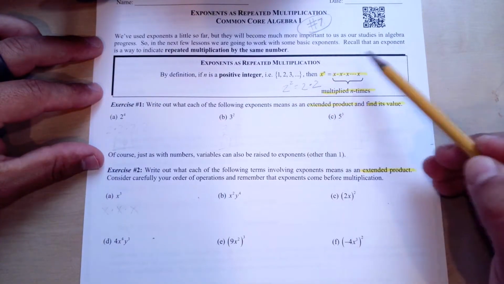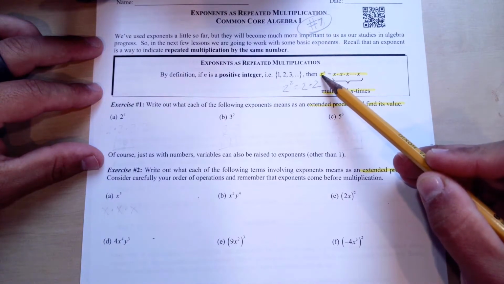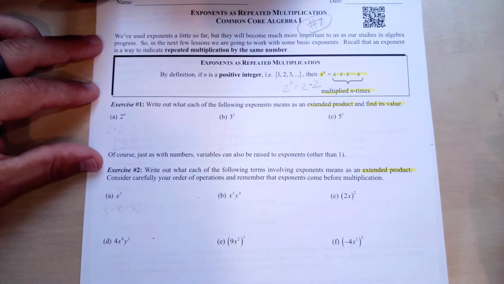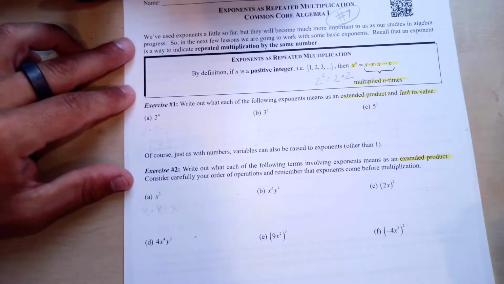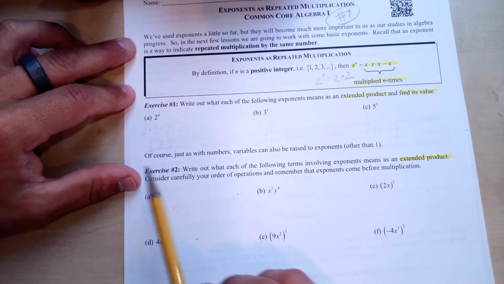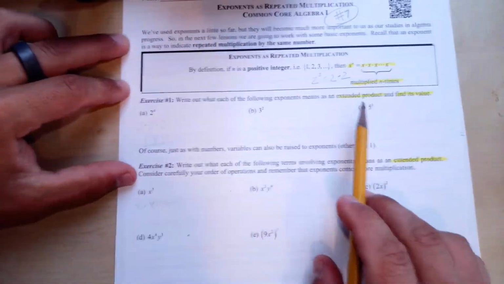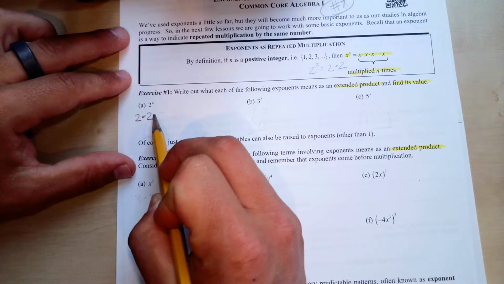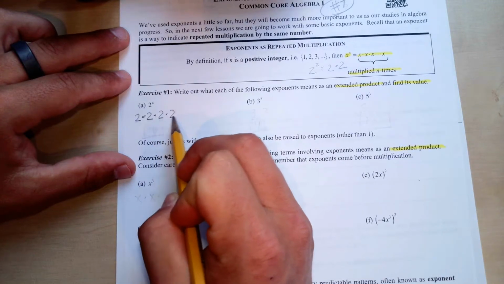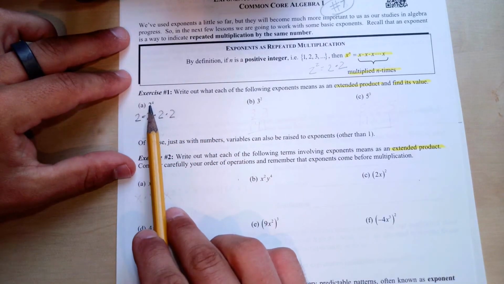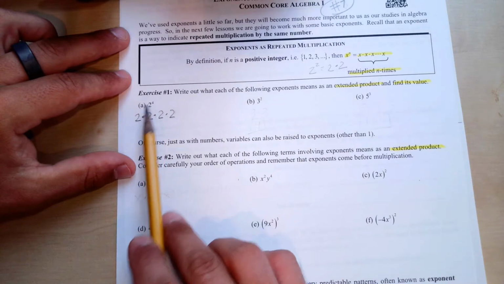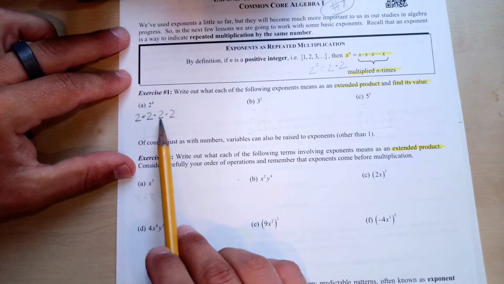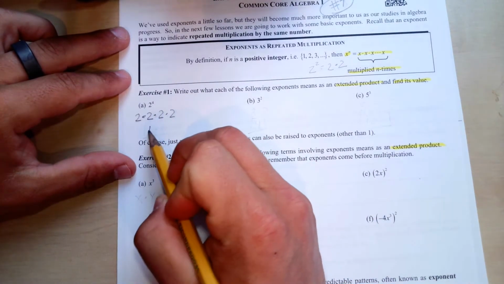So x to the n means that we're multiplying whatever this x value is, to the nth power, a certain amount of times. So if we're just looking at numbers, for example, if we have 2 raised to the 4th, that means if we write it as an extended product, we write it as 2 times 2 times 2 times 2. So we have this same number 2 being raised to the 4th power. It means that we're multiplying it by itself a total of 4 times. 2 times 2 is 4. 2 times 2 is 4. 4 times 4 would be 16.